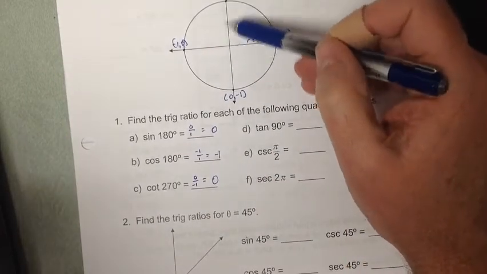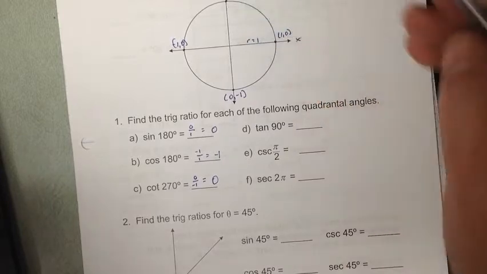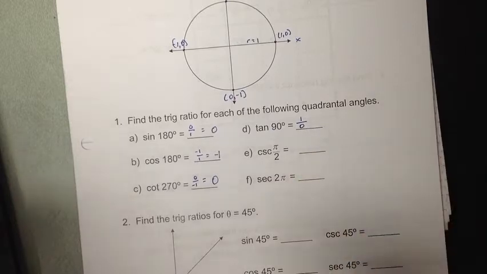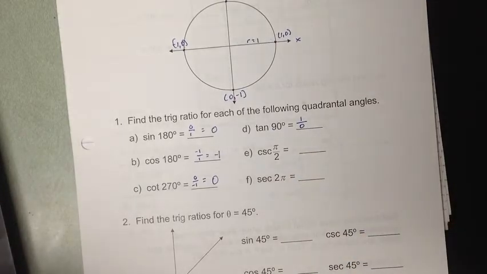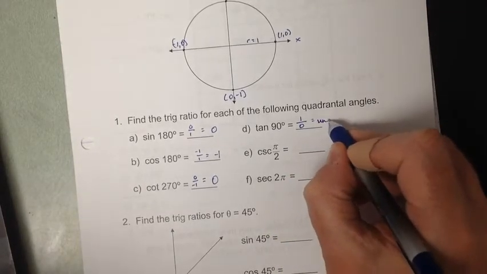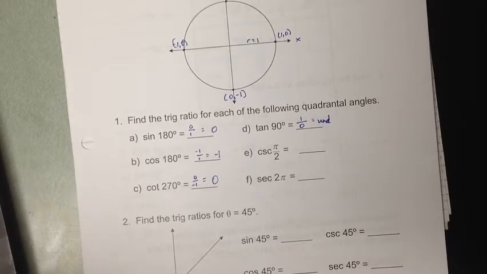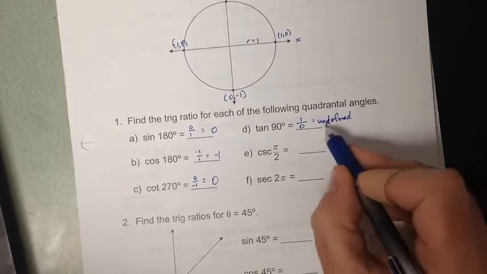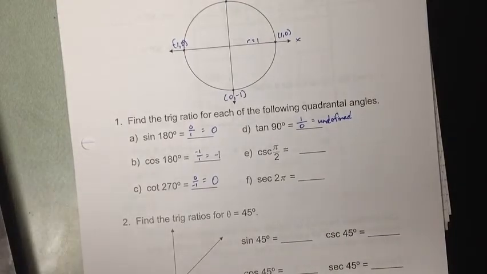Tangent 90. Tangent 90 is y over x. My y value is 1, my x value is 0. All right. When I have 1 divided by 0, I cannot do that. That is undefined. Anytime I have 0 in the denominator, that ratio will be undefined. Okay? I'm going to write it out here. You can just write U and D as an abbreviation. I'm fine with that.